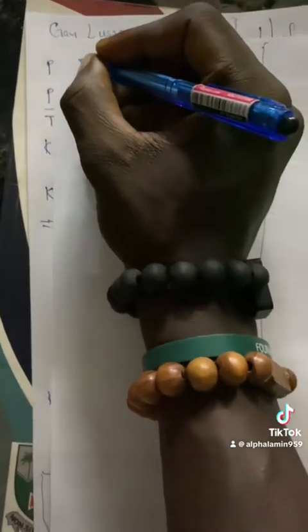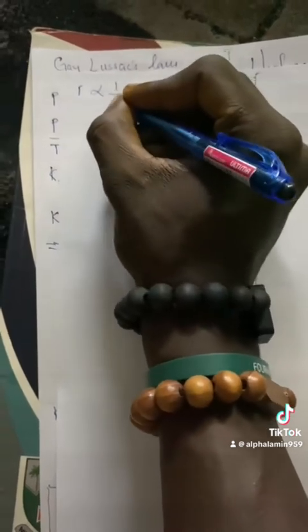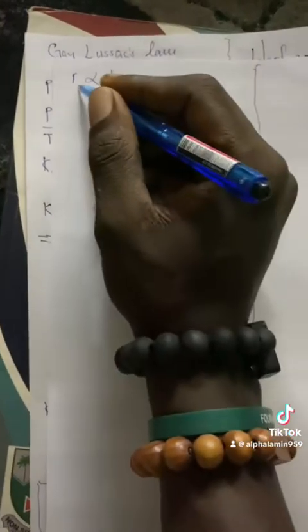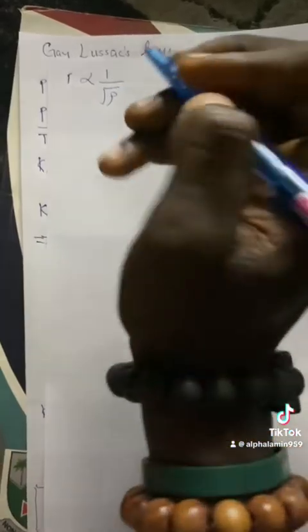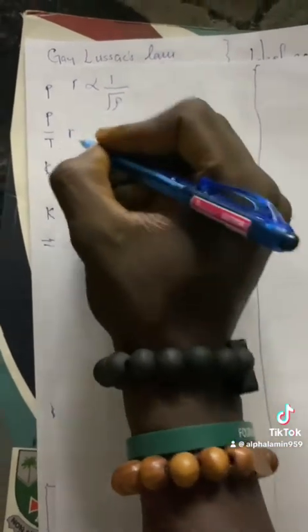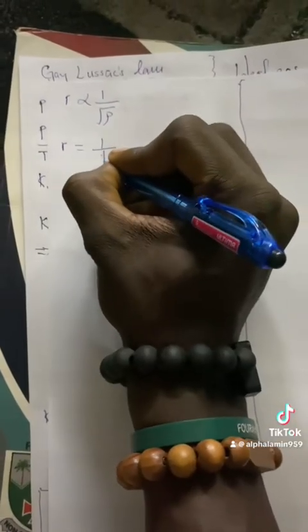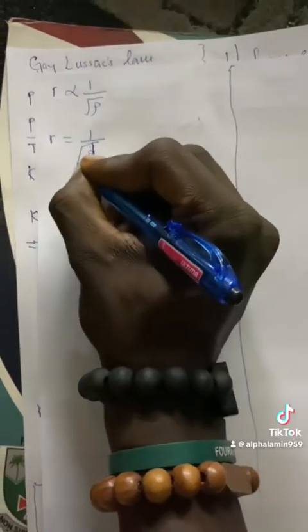Graham's law of diffusion states that the rate of diffusion of a gas, R, is inversely proportional to the square root of its density. We often use the symbol rho. So here we can have R equal to 1 over the square root of the density.